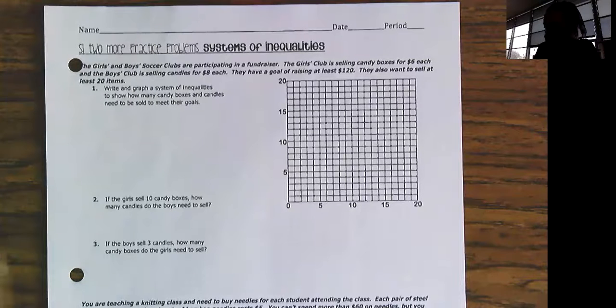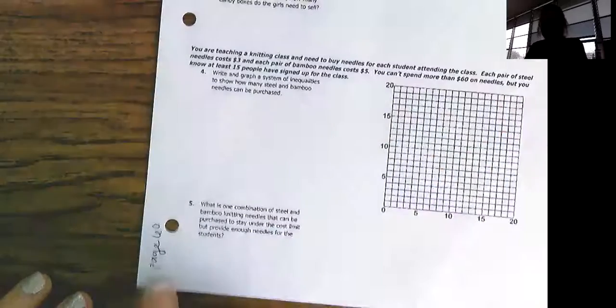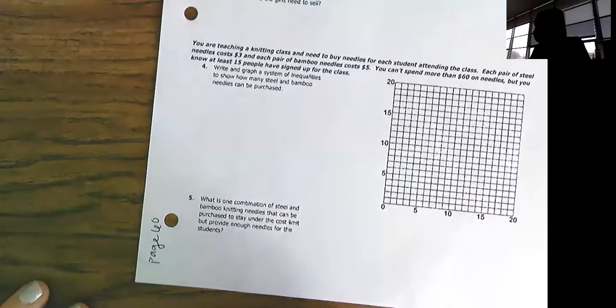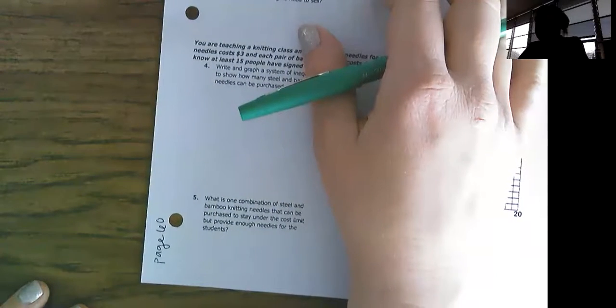All right, ninth graders, we're going to go over these two problems. Technically, there's like 5 questions on here, but it's 2 general questions. This is page 60 in your math binder. You were just doing it for practice, and now we're going to go over it.